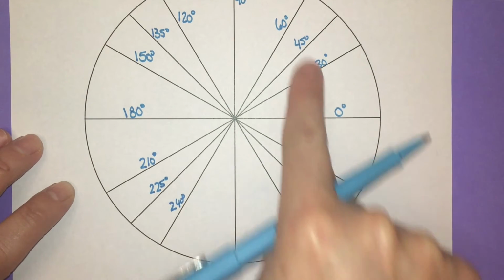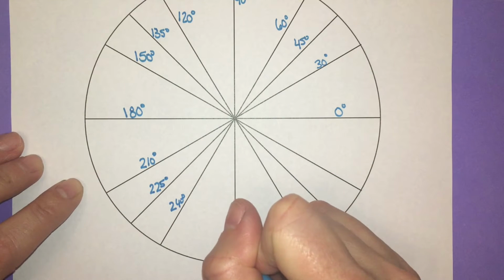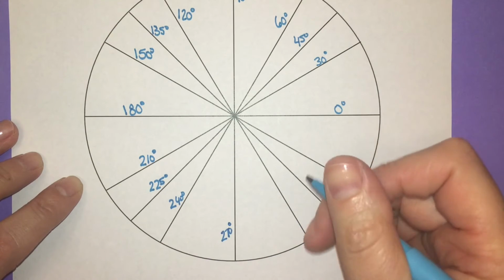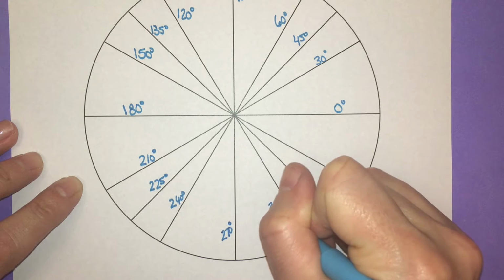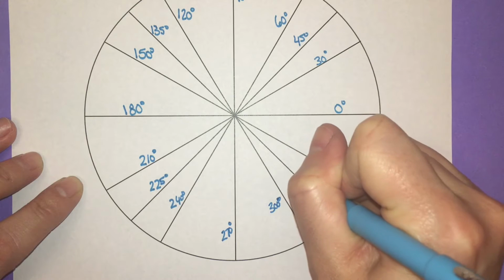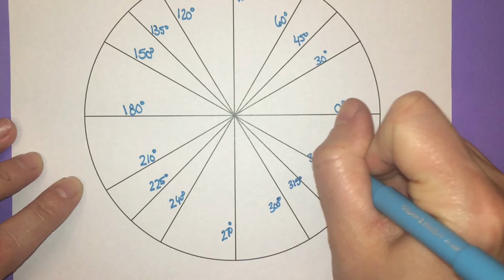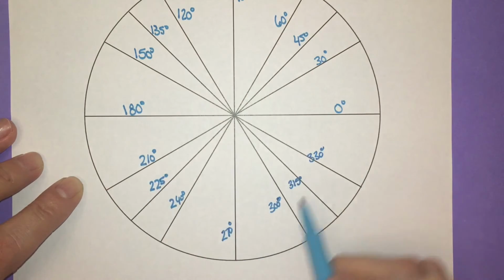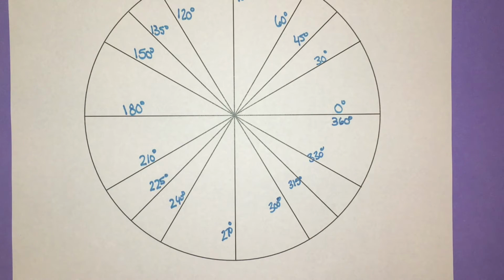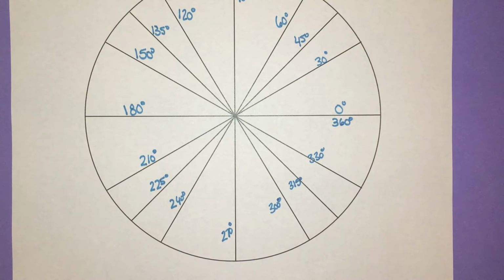All right, so if we go 3/4 of the way, we're at 270 degrees, up to 300 degrees, 315 degrees, 330 degrees, and if you go all the way around, you end up at 360 degrees. So the starting point and the ending point will start at 0, end at 360 degrees.